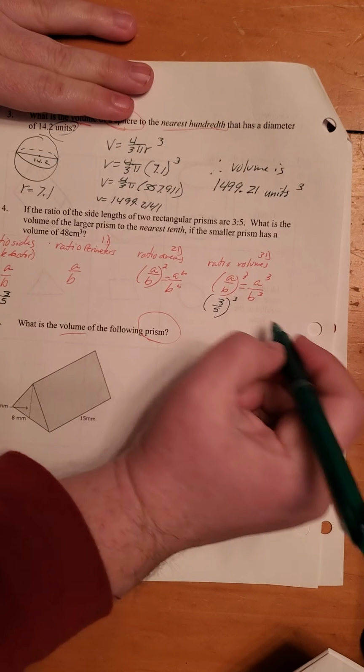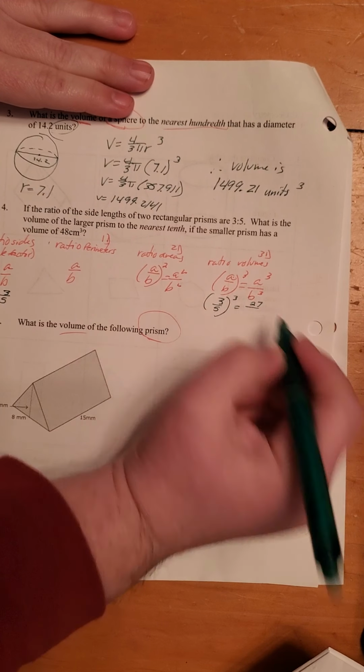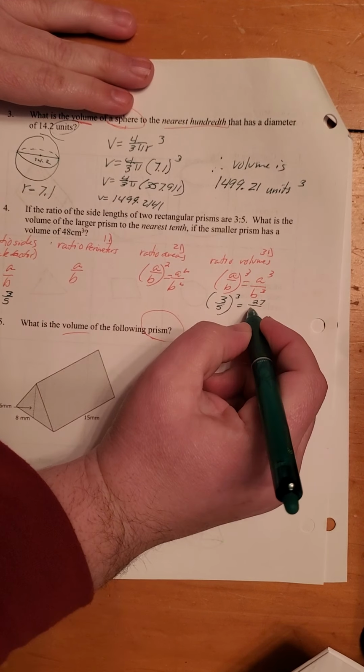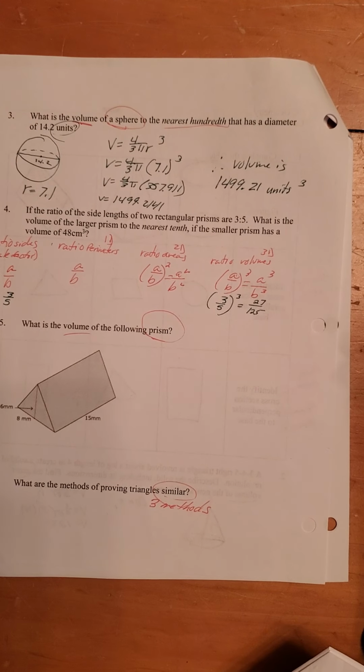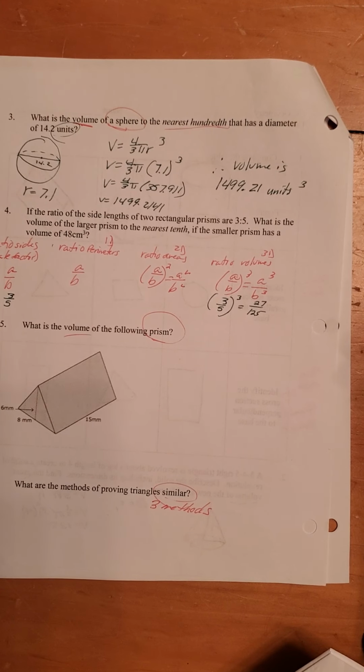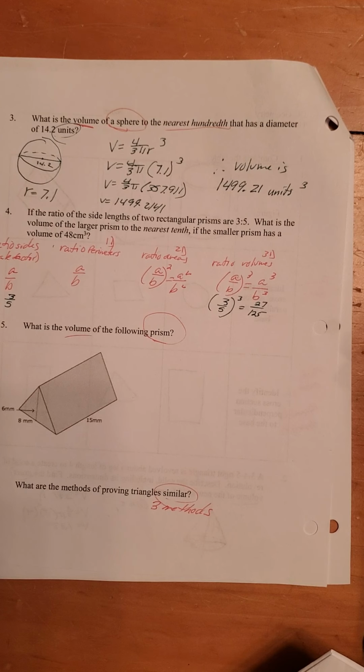So 3 times 3 is 9. 9 times 3 is 27. 5 times 5 is 25. 25 times 5 is 125. So 27 to 125 is 3:5 cubed. You cube both the numerator and the denominator. Now that gives us the ratios of the volume.